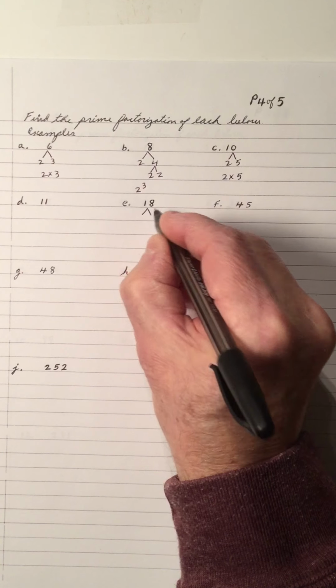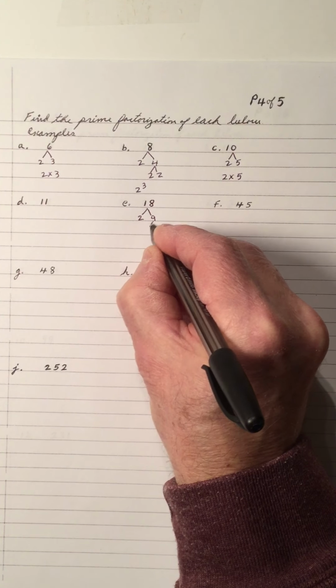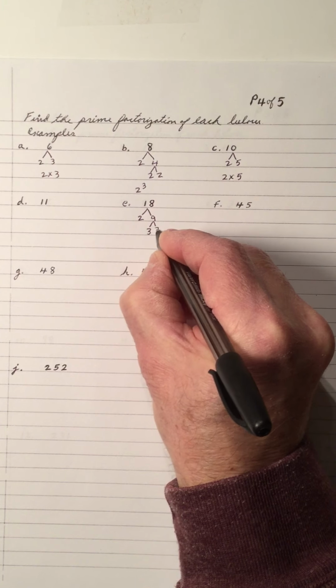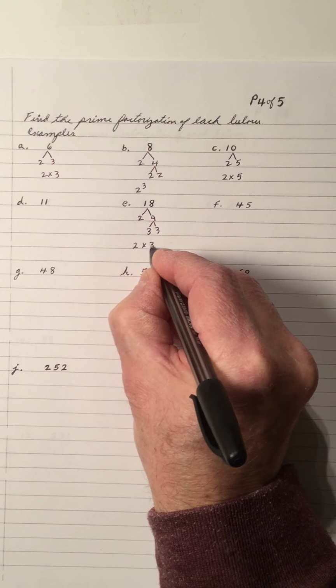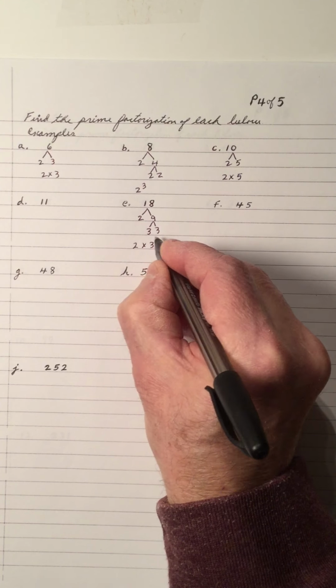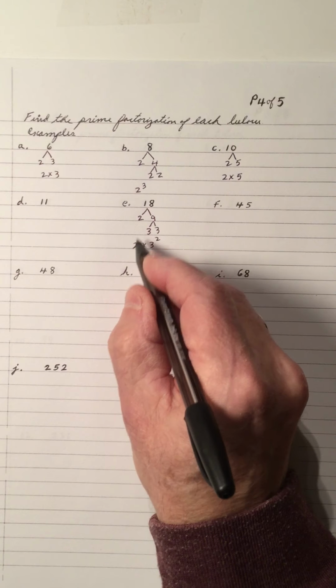18 is, most people say is even, so they go 2 times 9. 9 is 3 times 3. So you got a 2, and you have 2 3's. Again, 3 squared is 9 times 2 is 18.